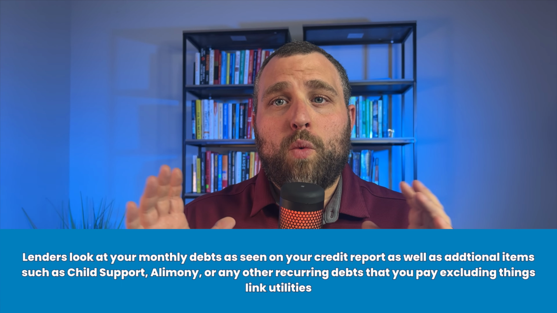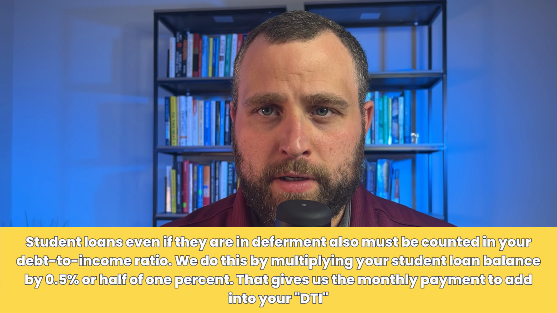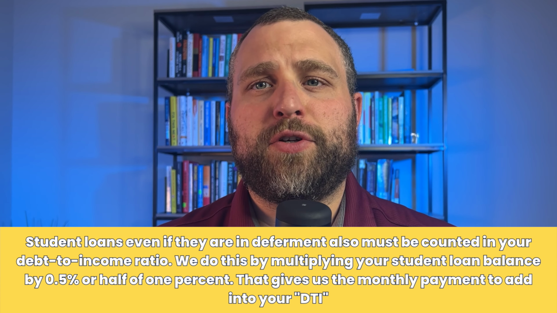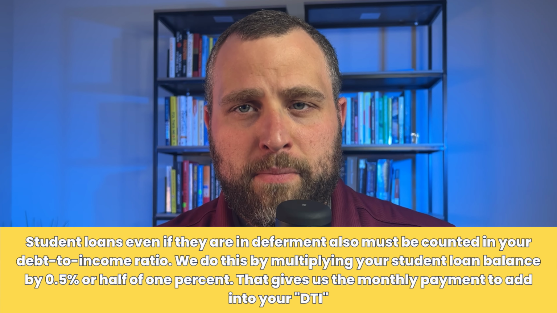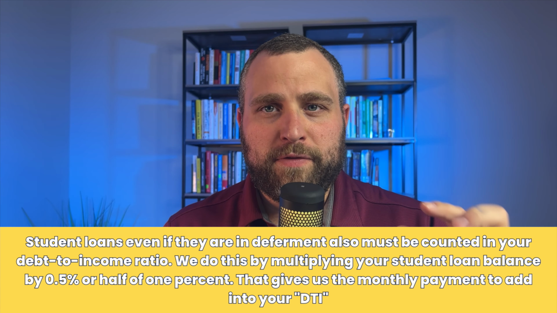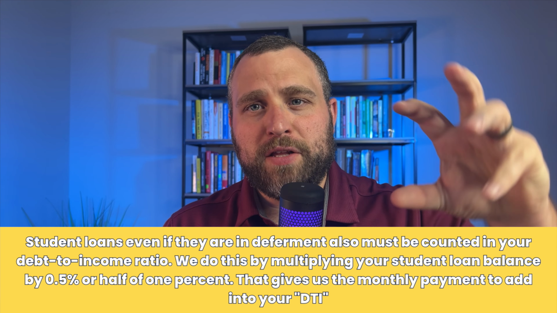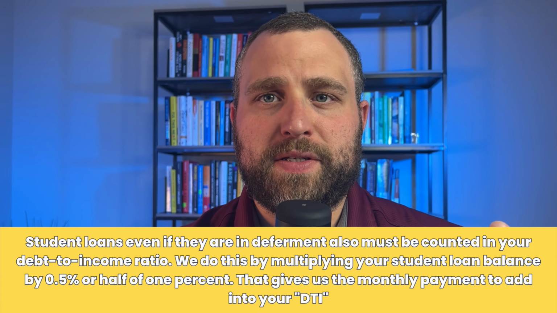What we do is we take all of the monthly minimum payments on your credit cards, all of the monthly payments from your auto loans. If you have student loans, and they're deferred, we're typically going to take 0.5% of the balance of your student loans and make that the monthly payment. I know that may be confusing, but even your student loans get calculated, even if they're deferred. And so we take all of those monthly payments together, okay?